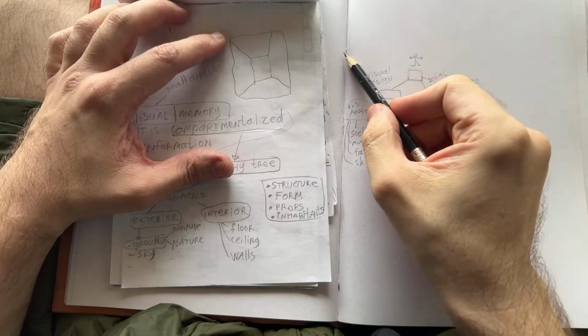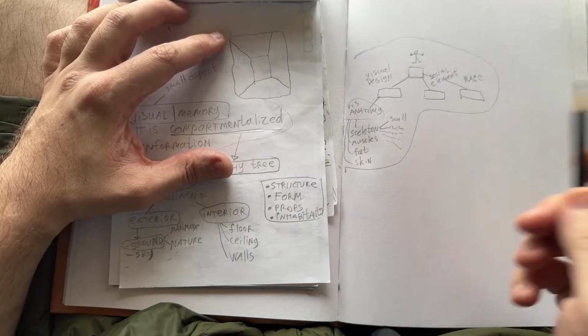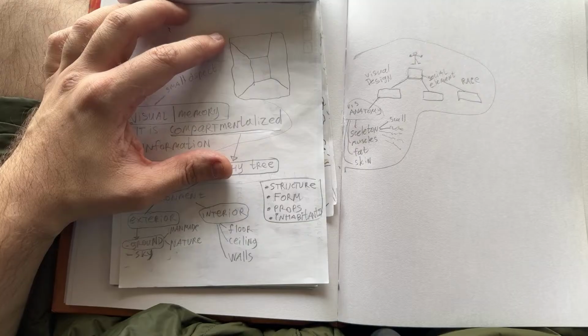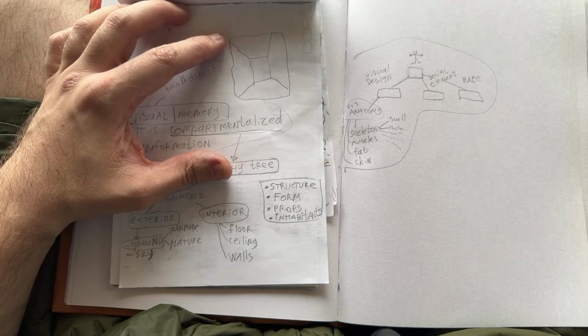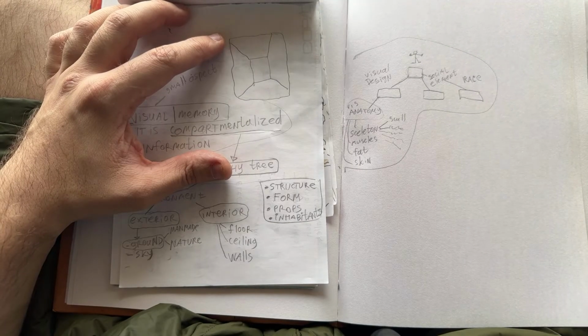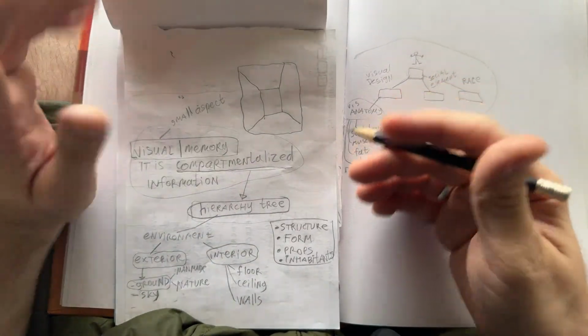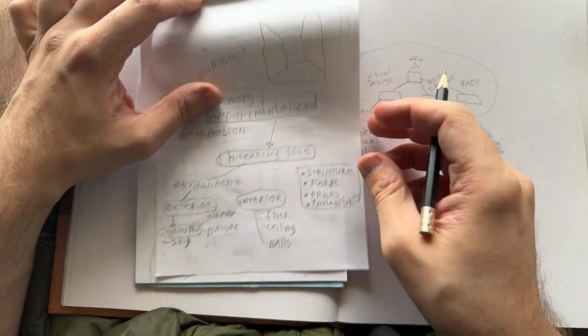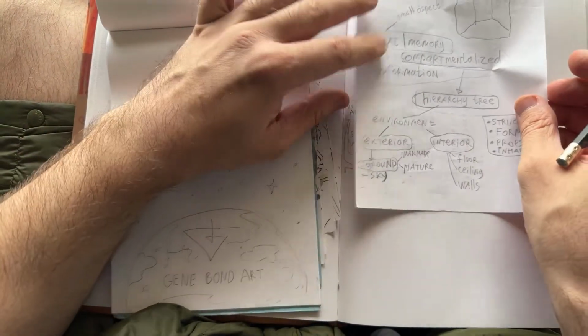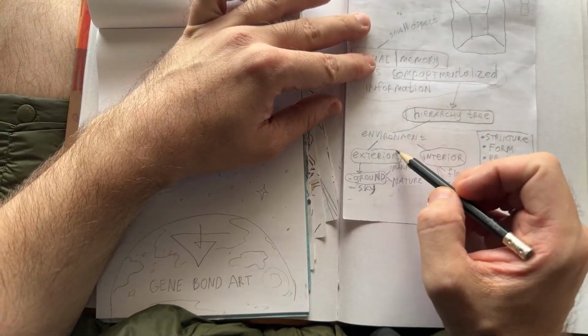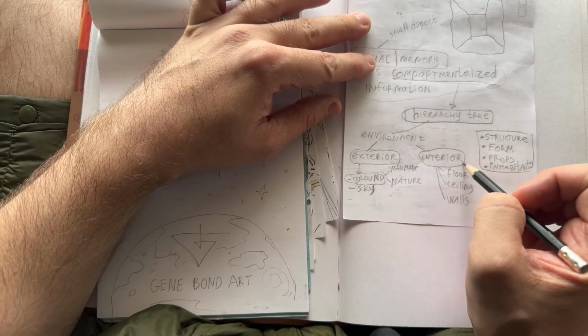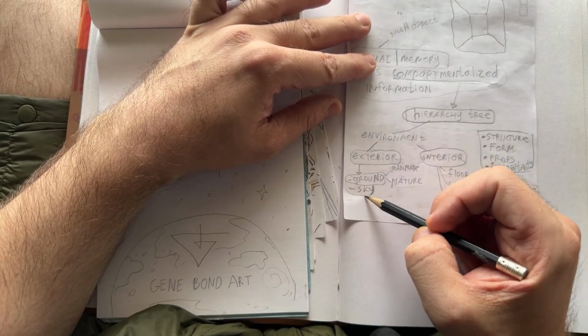For everything, so, left shot, okay. When I draw, let's say I want to draw some environment, right? And what kind of environment, exterior or interior, right? Let's say exterior.